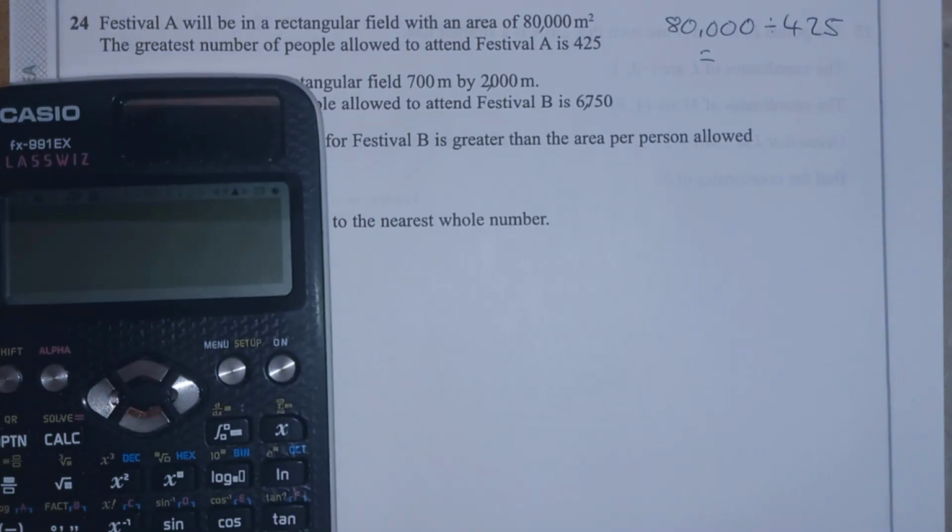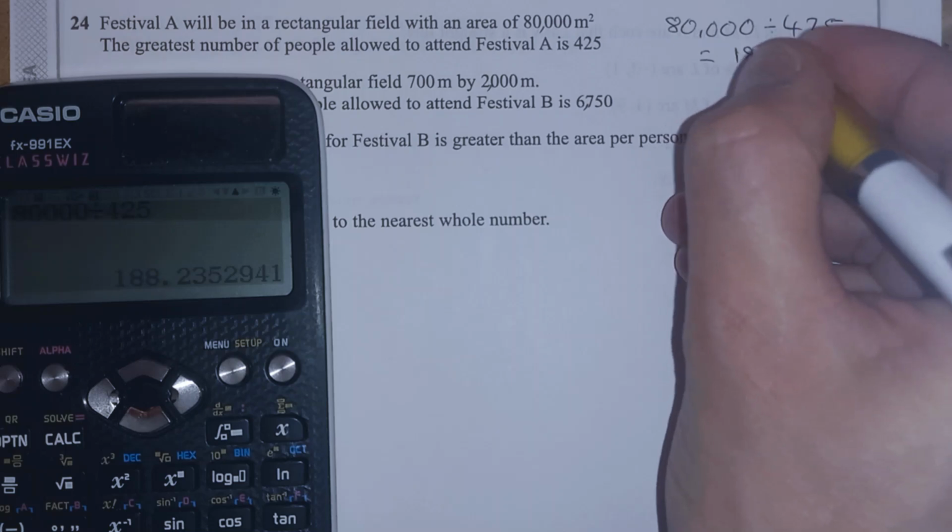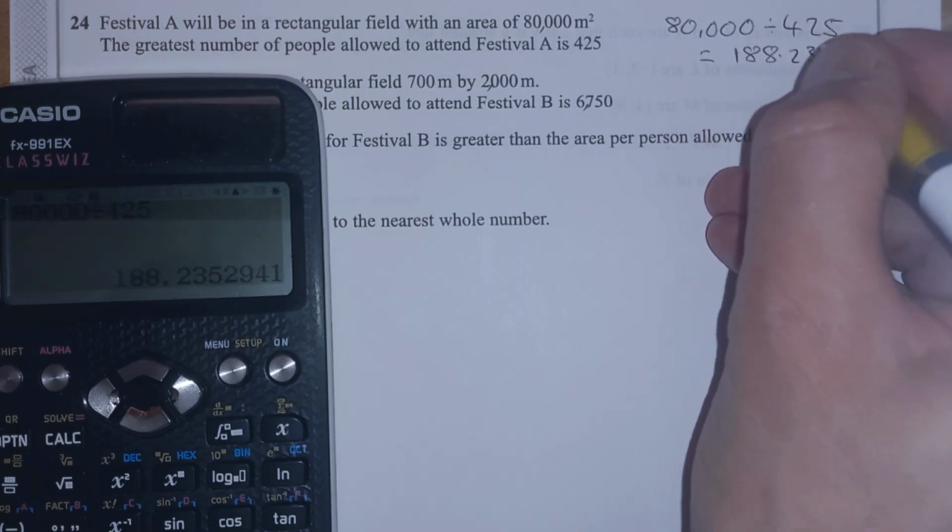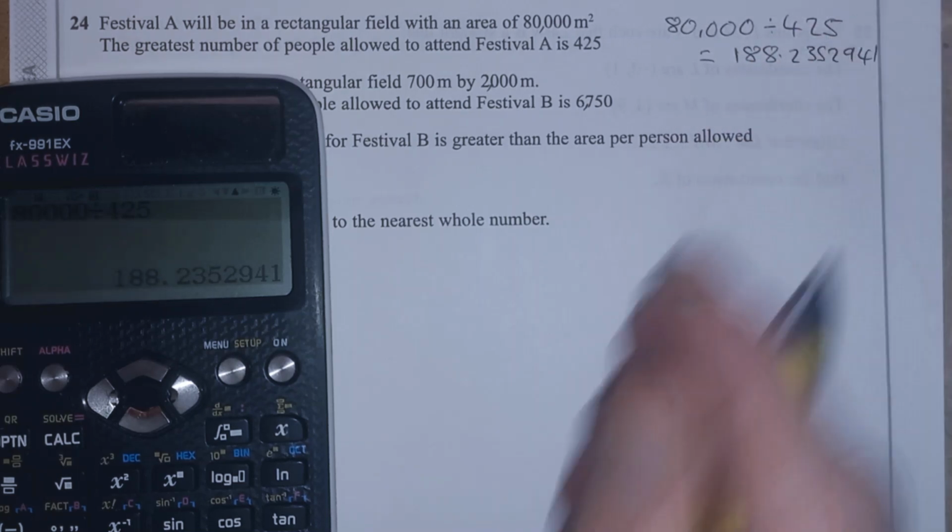So we've got 80,000 divided by 425, and we get 188.23529. I'll write everything down for now.